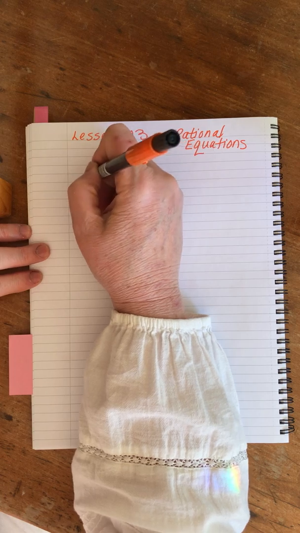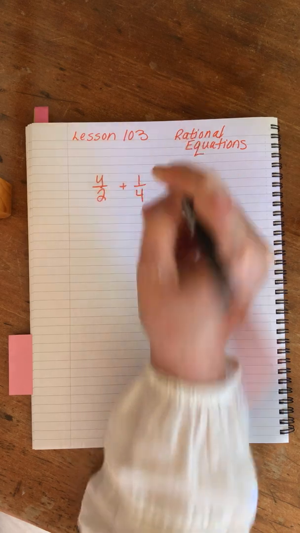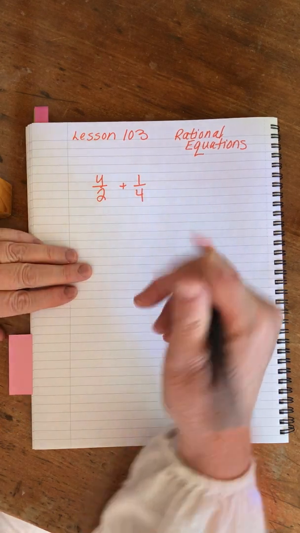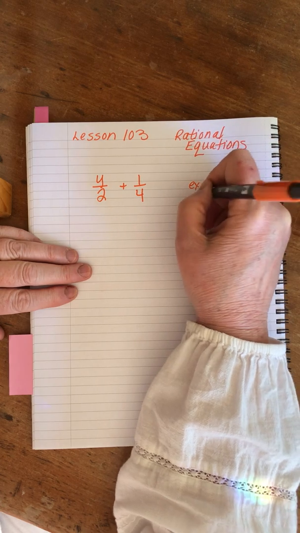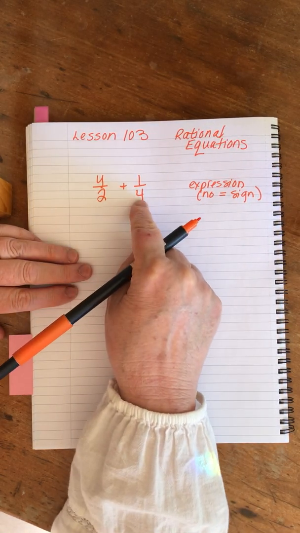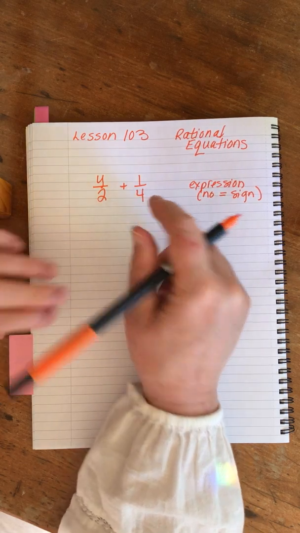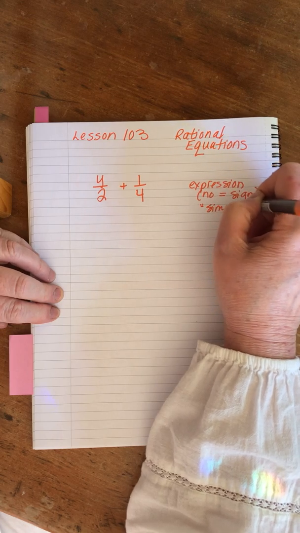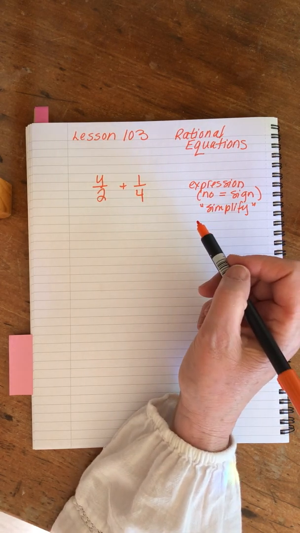If I'm just adding these two numbers and there's no equal sign anywhere, this is called an expression. No equal sign. And yeah, I want to add these together, but it's not an equation. It's an expression. There's no equal sign in here. And technically what we're doing is called simplifying. Even though you and I know that this is going to end up saying equals something, that's not the way we present it in algebra.